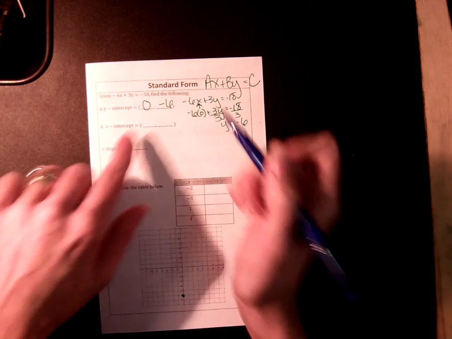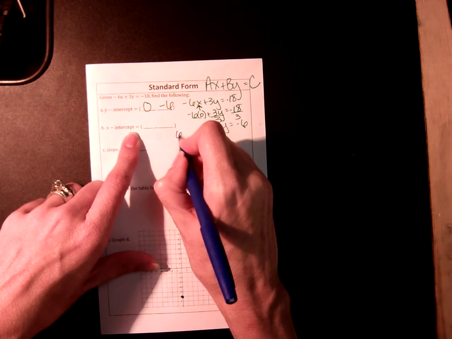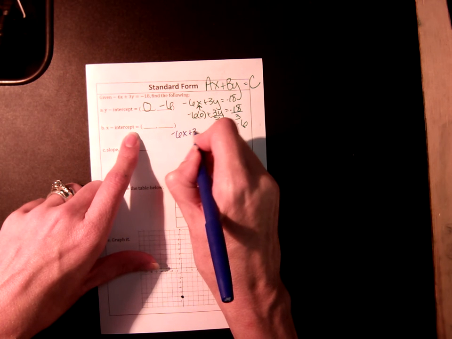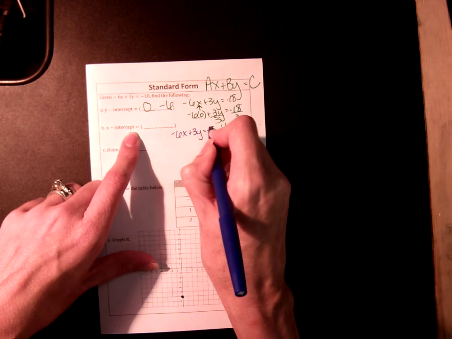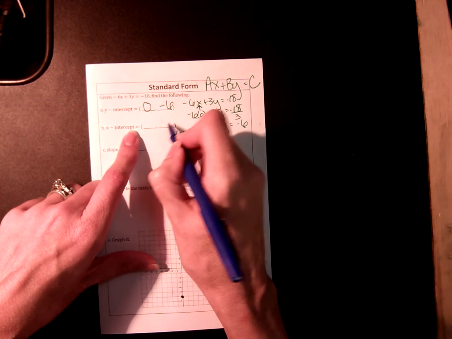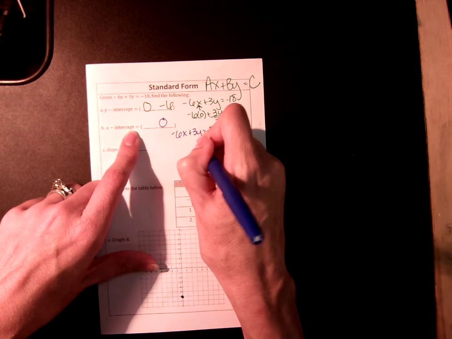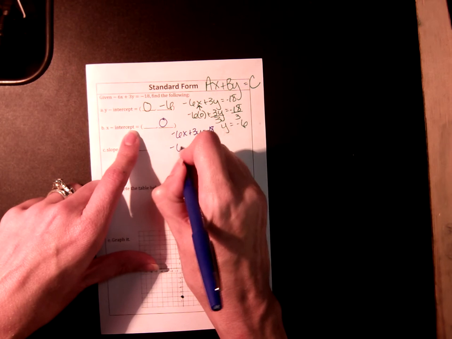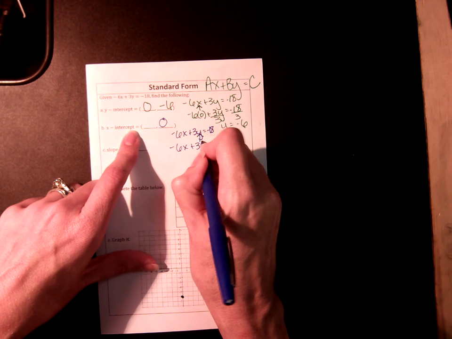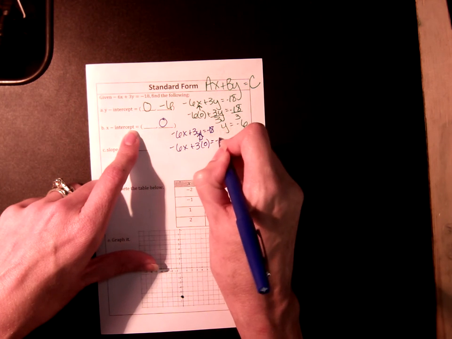Same thing with the x-intercept. We go back: negative 6x plus 3y equals negative 18. My y value now is 0, so we put that in here. Negative 6x plus 3 times 0 equals negative 18.